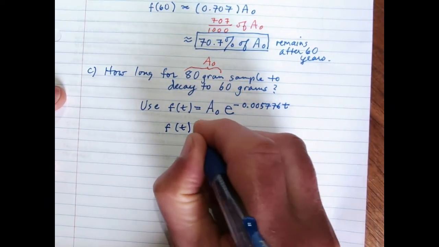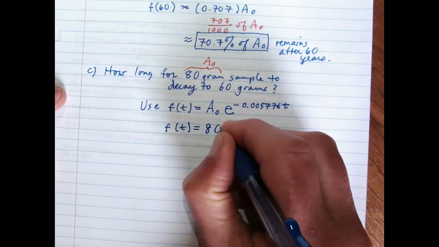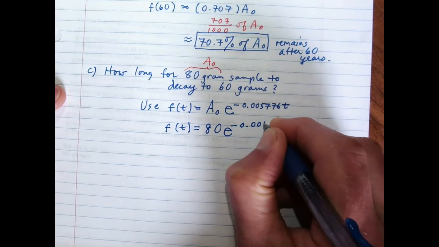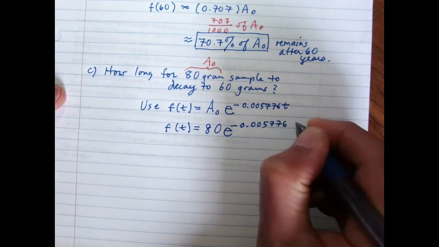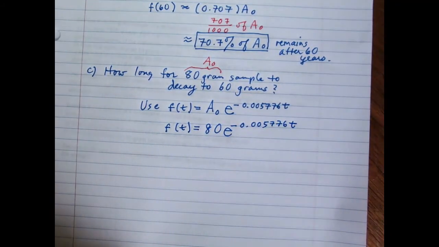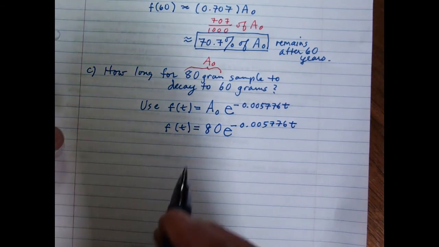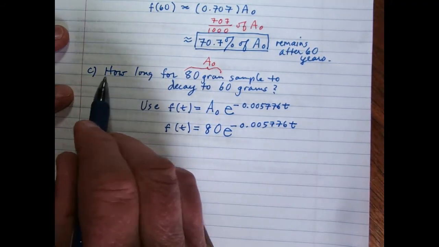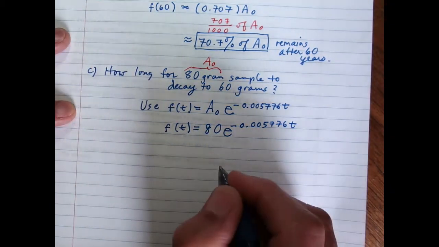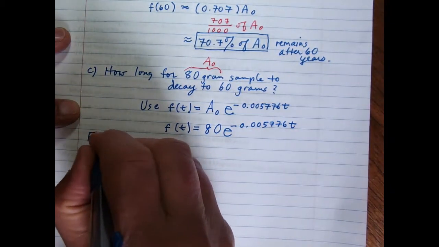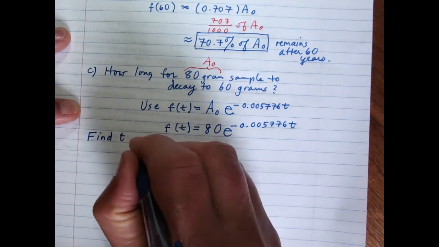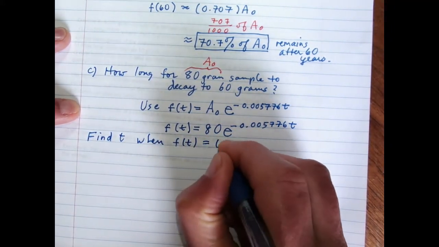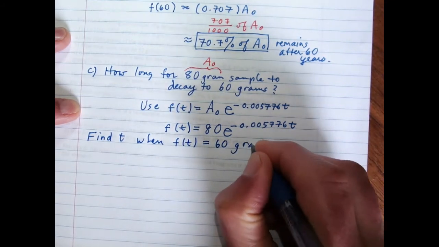So for this part of the problem, we can say A0 is 80, e to the minus 0.005776 t. And I think here we want to know how long means how much time, how many years. We need to find a value for t when f of t is equal to 60 grams.